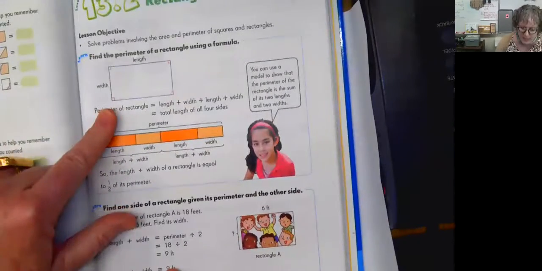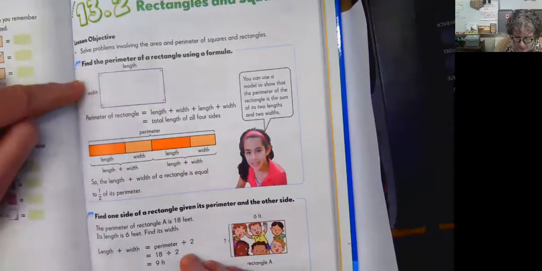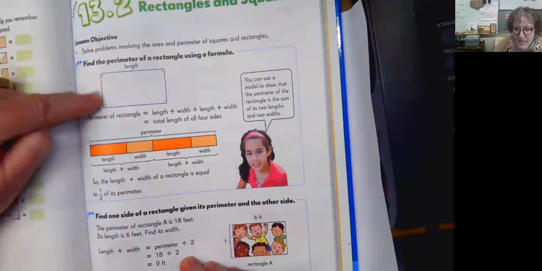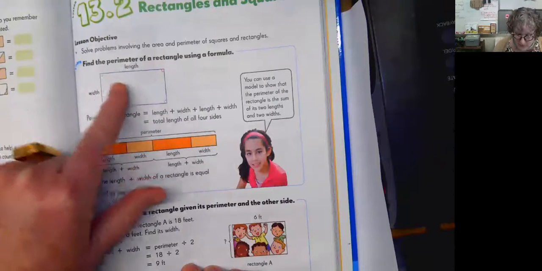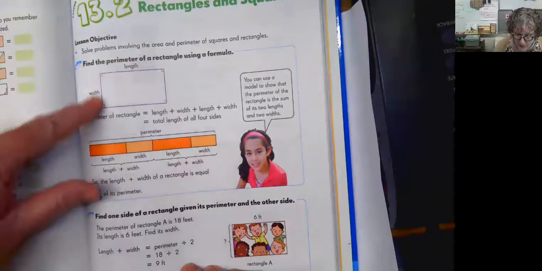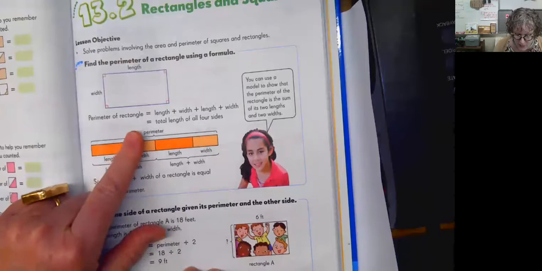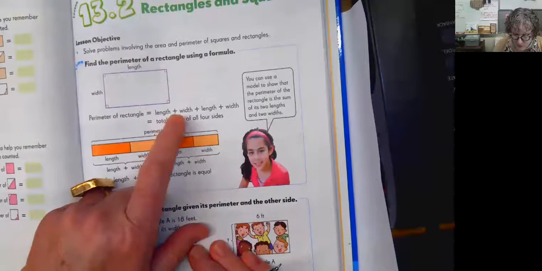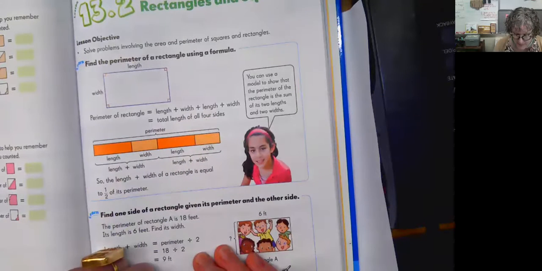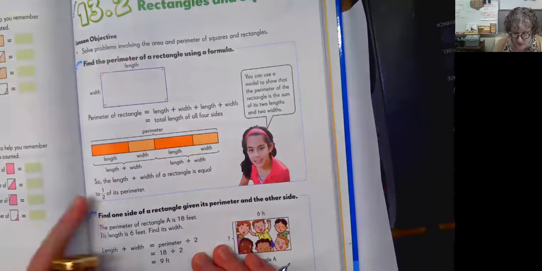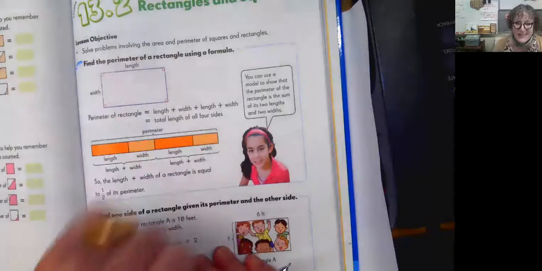So let's look at this rectangle that we have right here. So we have the width. Width is usually the narrower side, and the length is the longer side. So length is longer, width is narrower. And so if we're finding the perimeter, we're going to add the length plus width plus length plus width, and that equals the total length of all 4 sides. So I like to use side plus side plus side plus side equals perimeter.